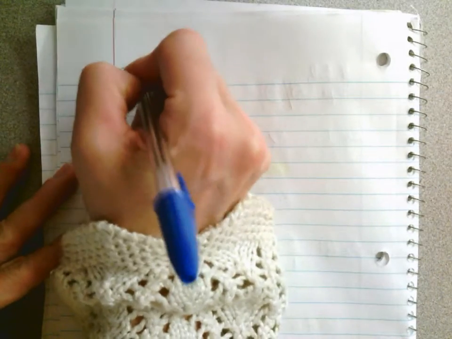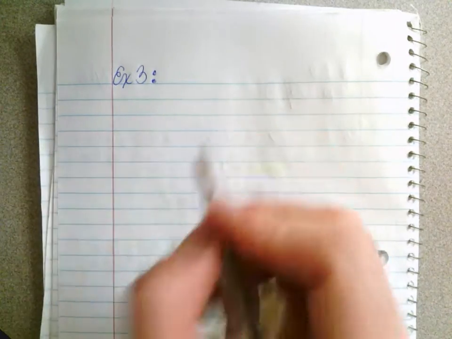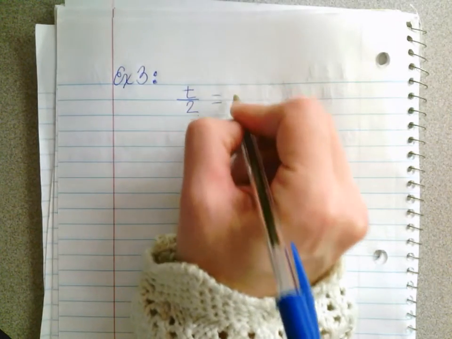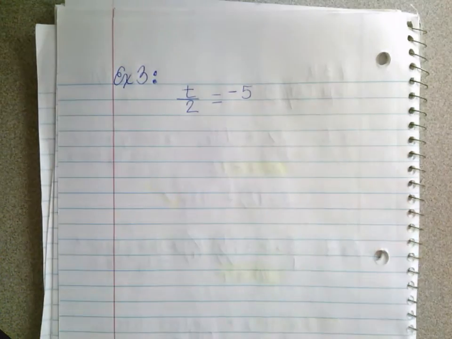Example 3. We're going to move away from solving a multiplication problem into solving a division problem, such as t divided by 2 is equal to -5.